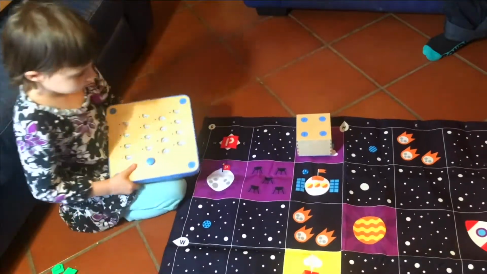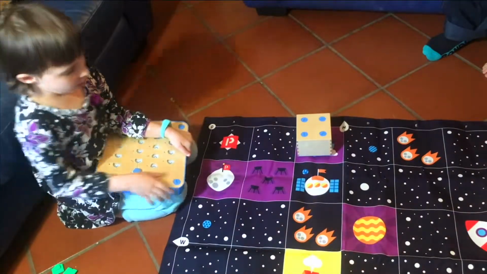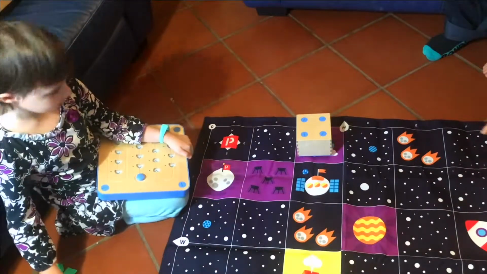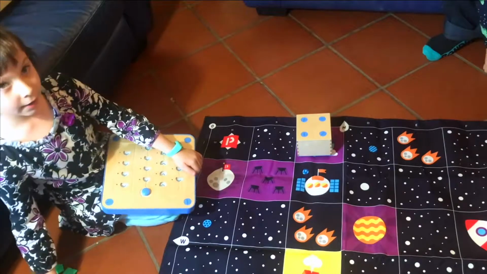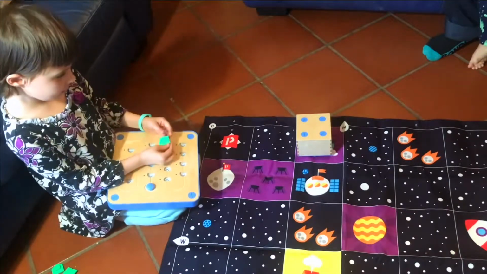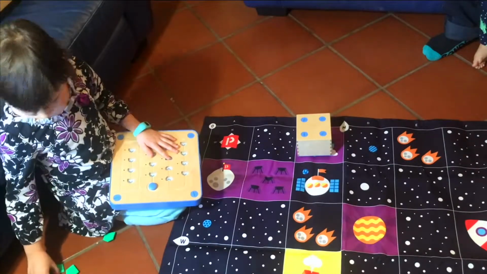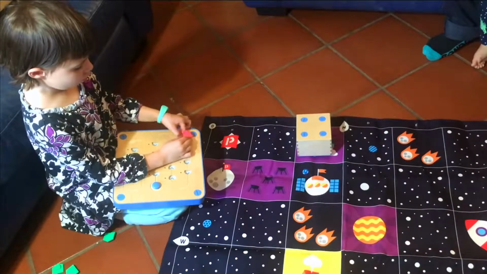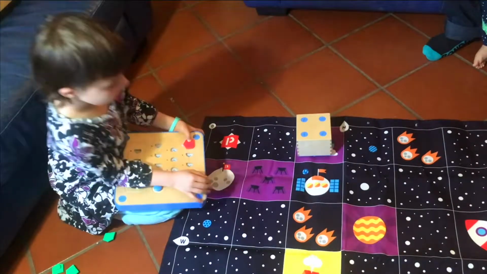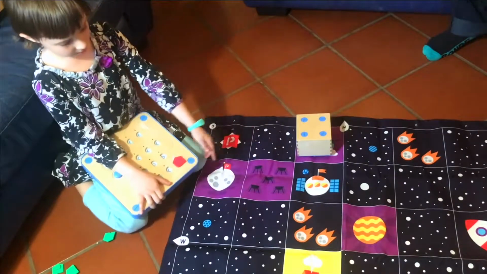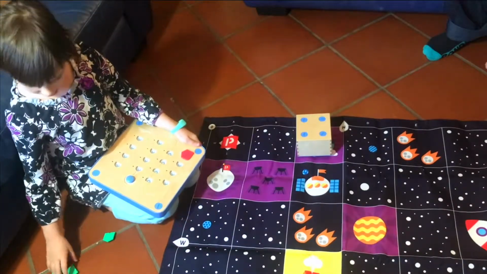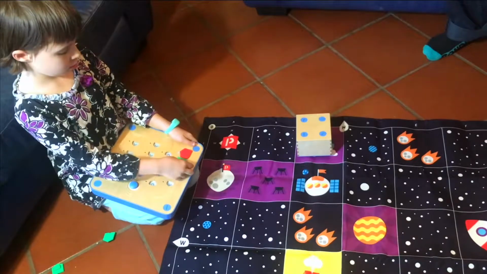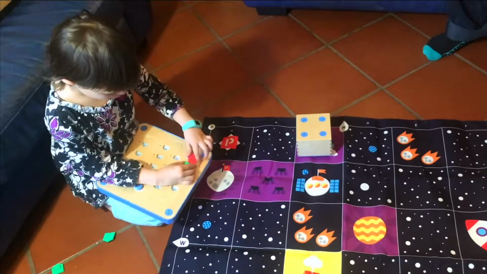So, I will make it turn right, right, and then I'll make it go forward and it ends up here.